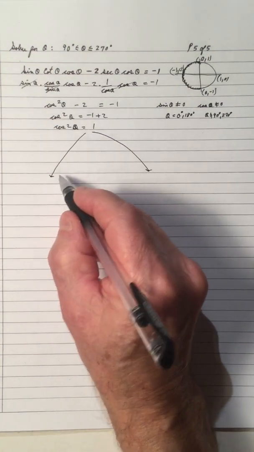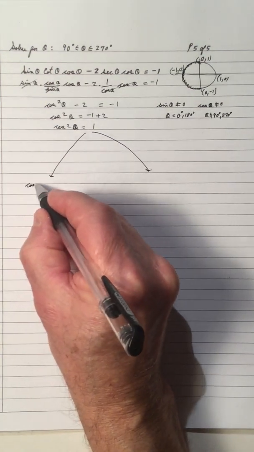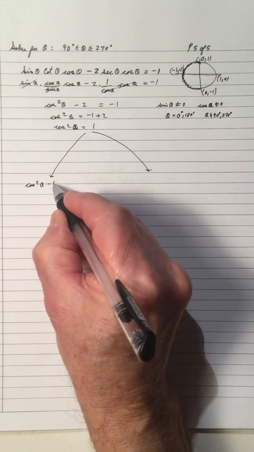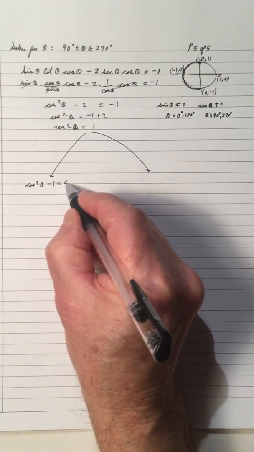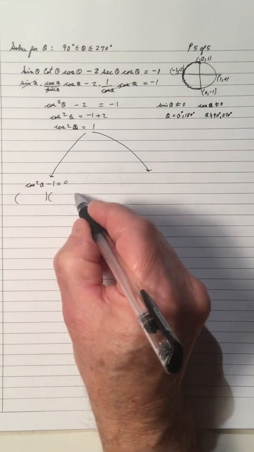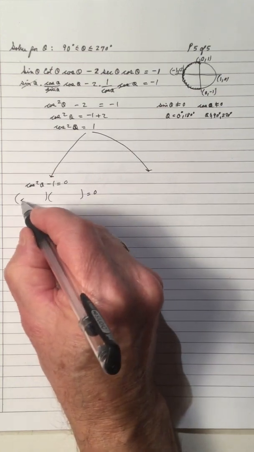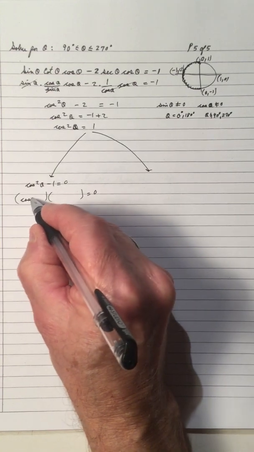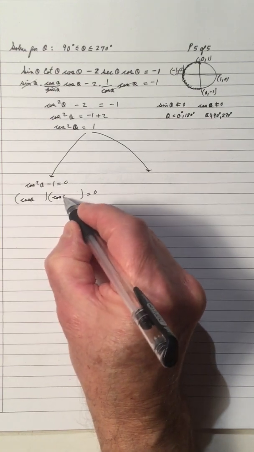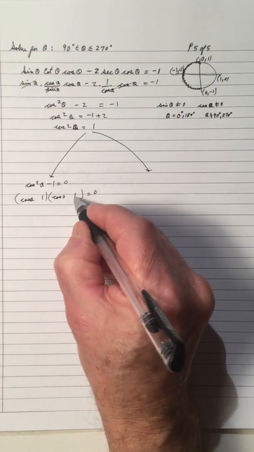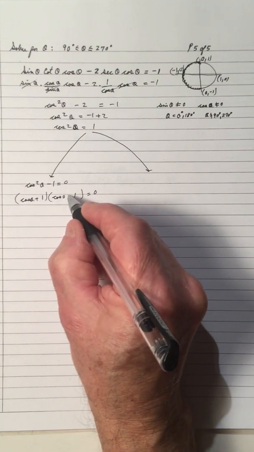Now, there's two ways to solve this, and I'll work it out the two different ways. One way is bringing the 1 over, make it negative, and then I could factor the difference of two squares. So notice this is cos theta times cos theta. 1 is 1 times 1 with a plus minus.